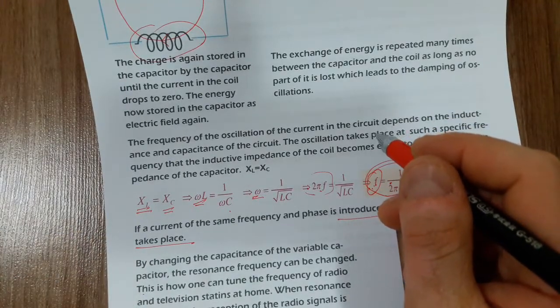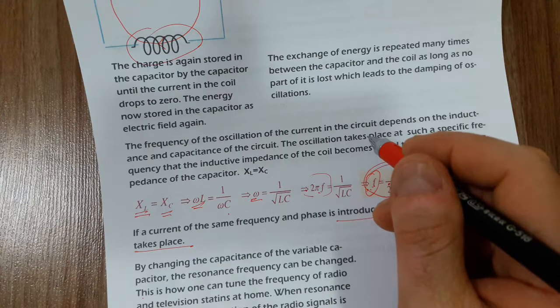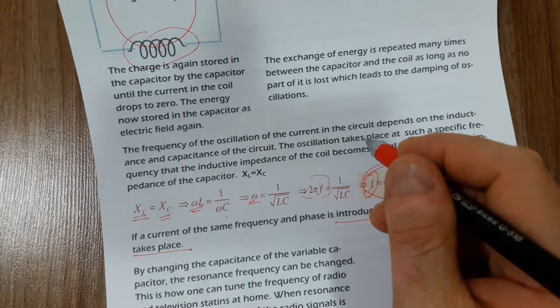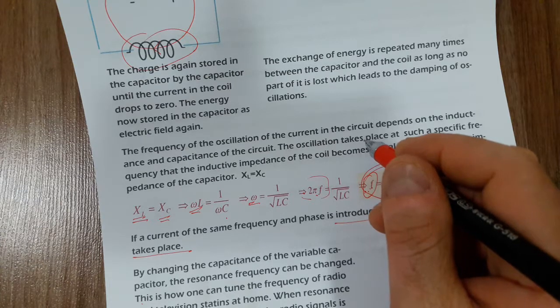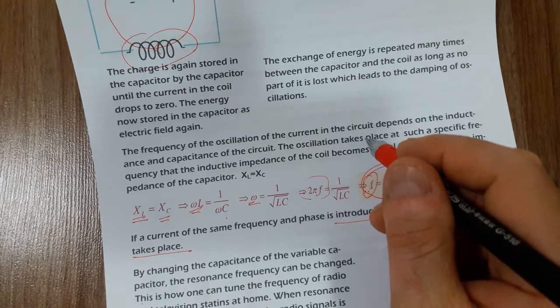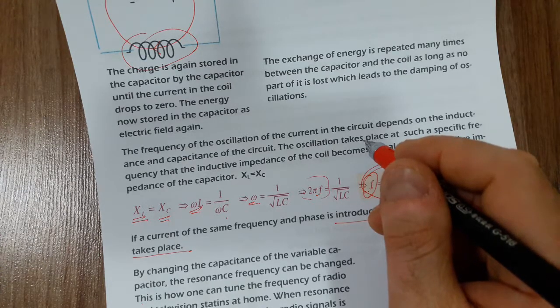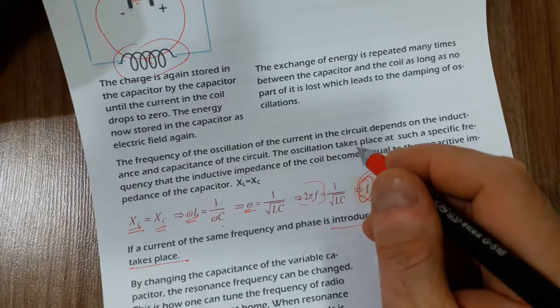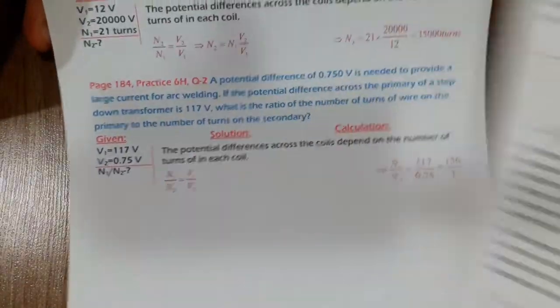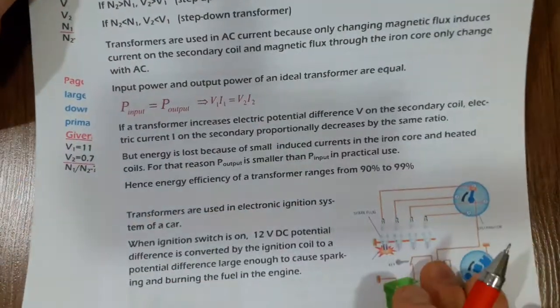So in this oscillation, in electromagnetic waves in air, remember all radio stations emit electromagnetic waves. When the frequency of this electromagnetic wave is the same as your radio's frequency, then the electric current or the electromagnetic waves can be picked up by your radio and you can start listening to that music.